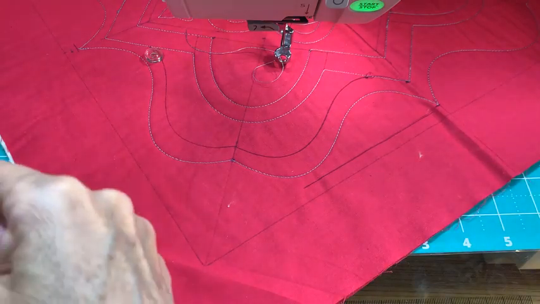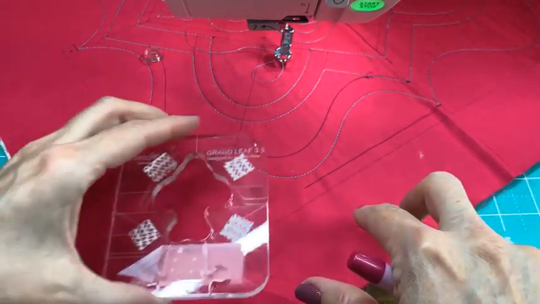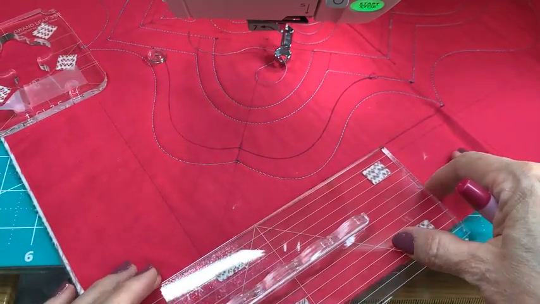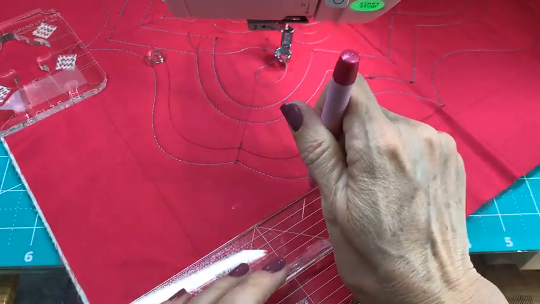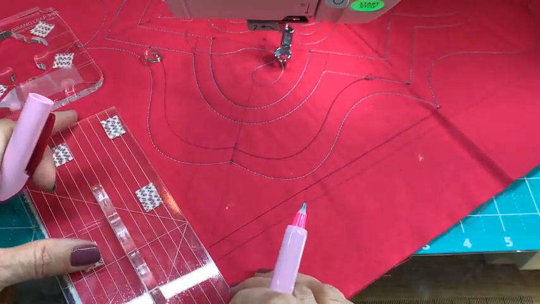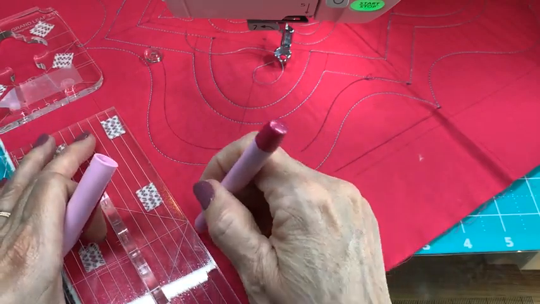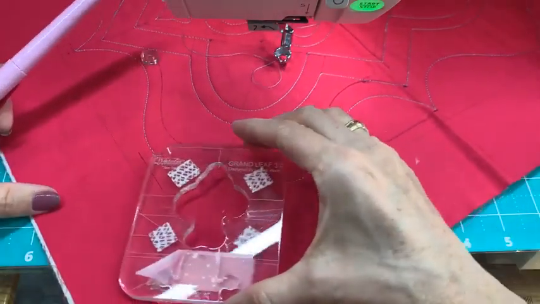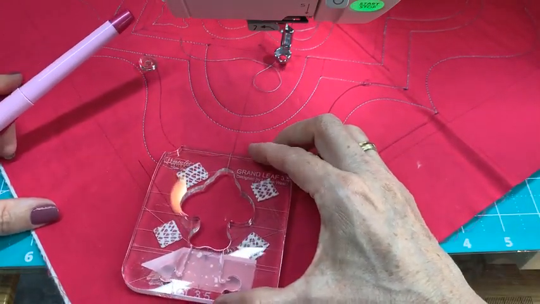All right, small one on the corner. I'm going to go ahead and, again, mark that corner in. We definitely want to know where our seam allowance is going to touch right there at the corner, and that's where we'll align for our design. And he's going to fit in there just fine. I'm positive.